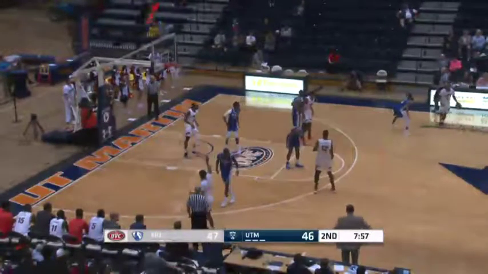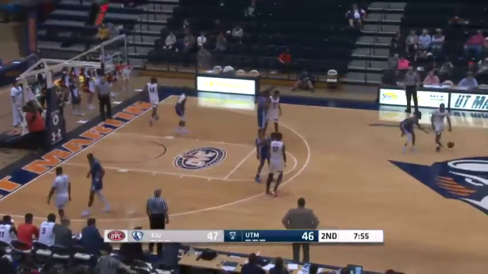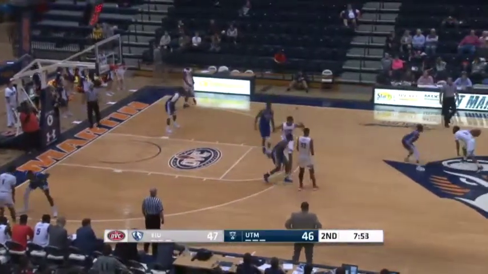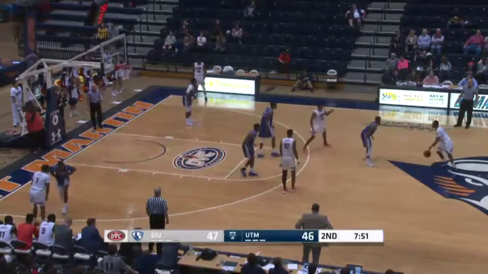Coach Stewart coaching so hard, he was almost up at the half-court line. Well, they've extended the coach's box this season. Not quite that far, right? That's exactly right.